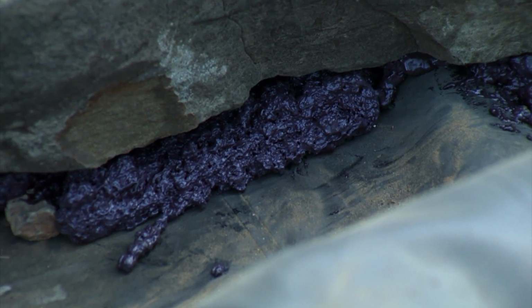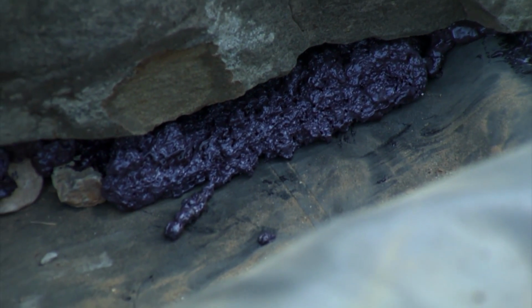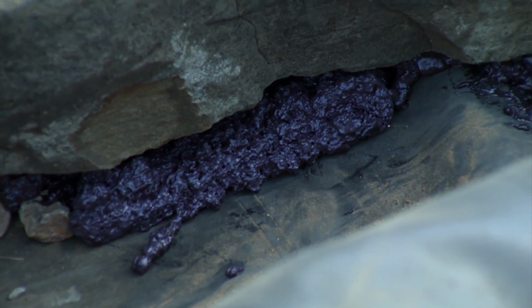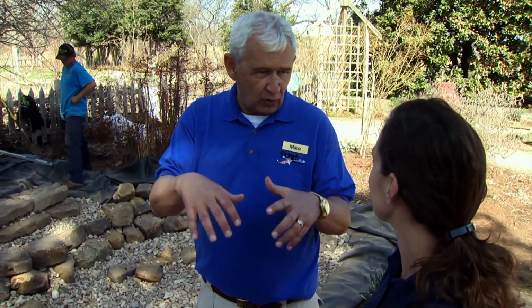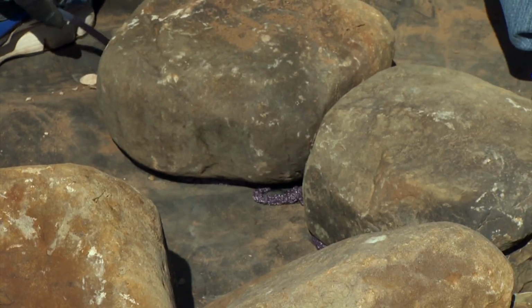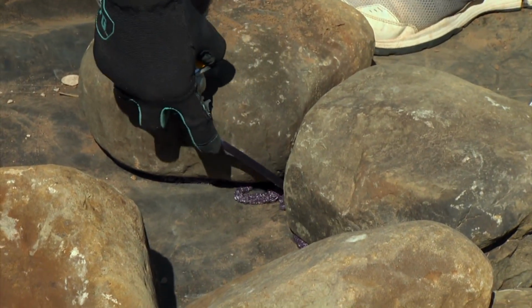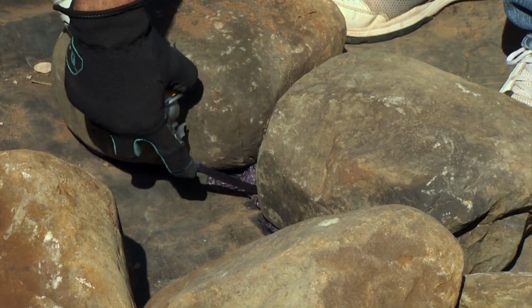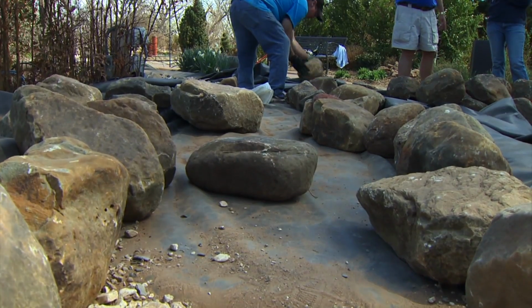So we use an expanding foam. It's black, it's fish safe, and it goes in there, expands, then the water runs over the rock down into the pond the way we want it to. We'll also use that in the stream area so that when it hits a rock, it won't go behind it where you can't see it. We want it to come out and be in the stream bed where we want the water to run.